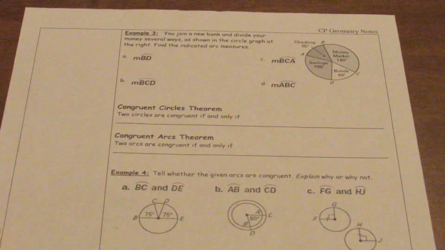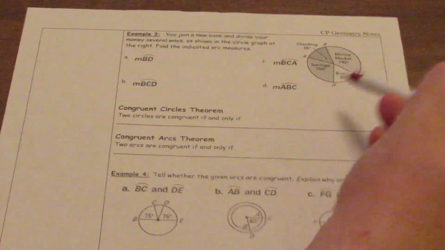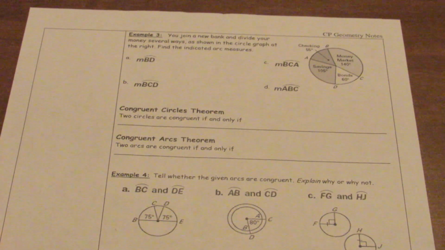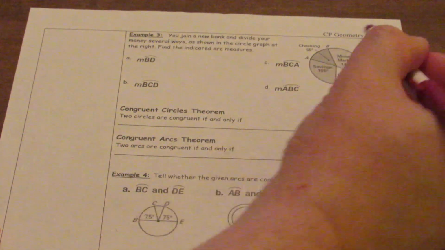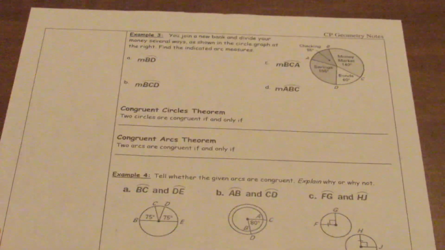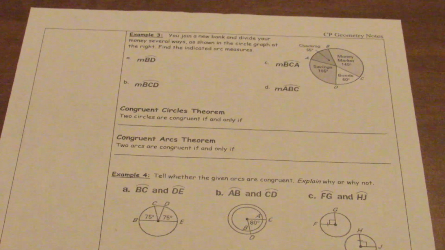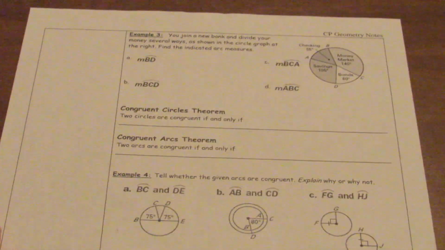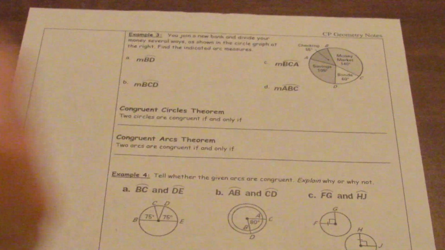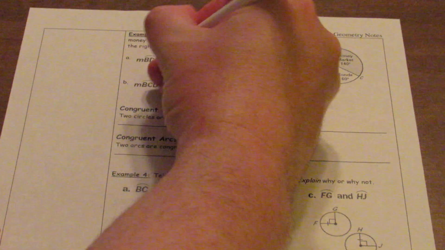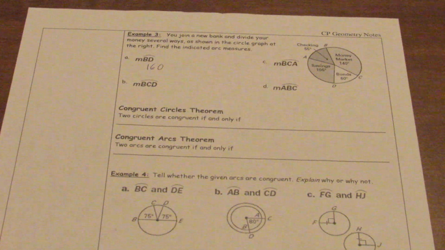So BD. Right? I have B and I have D. If it's two letters, you're always going around the shorter way. If I go around this way and I add those up, I'm going to be greater than 180. Therefore, that is wrong. So I'm going around this way. I have 55 as a center angle and 105 as a center angle. I add those up. BD is 160.